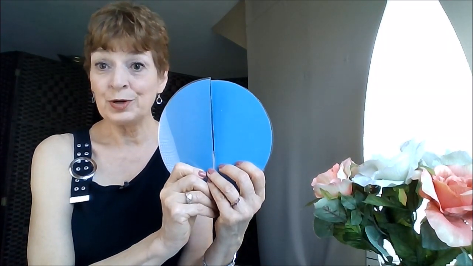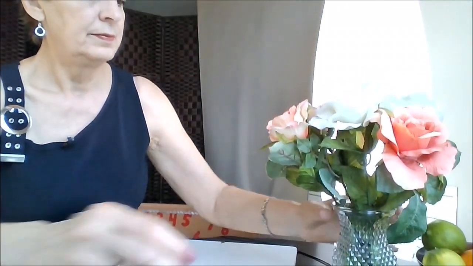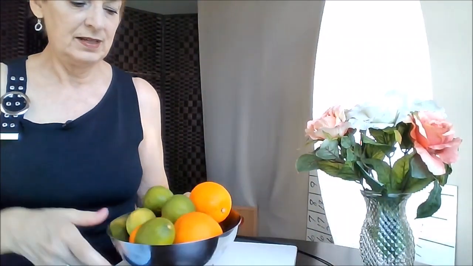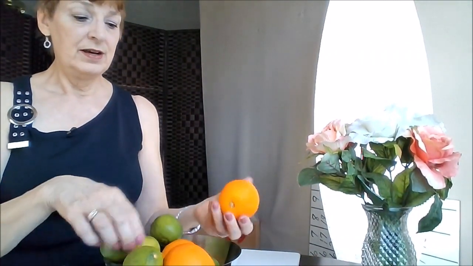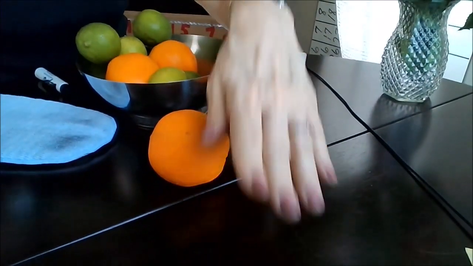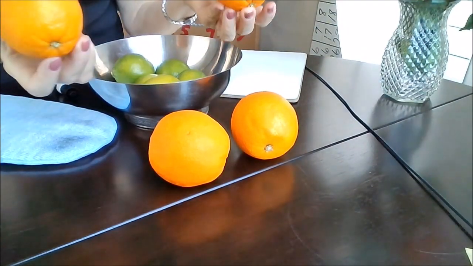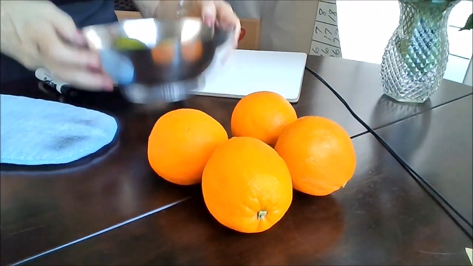Now those are the shapes that we were doing. But you can also talk about fractions in groups of things. For example, let's do some fruit. Let's talk about some fruit. I have oranges here. That can make a grouping.